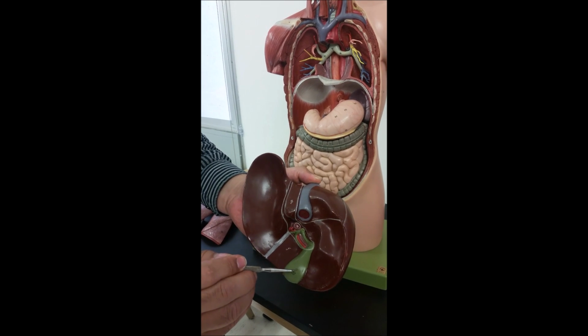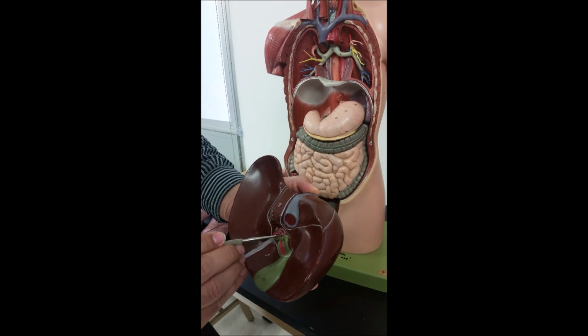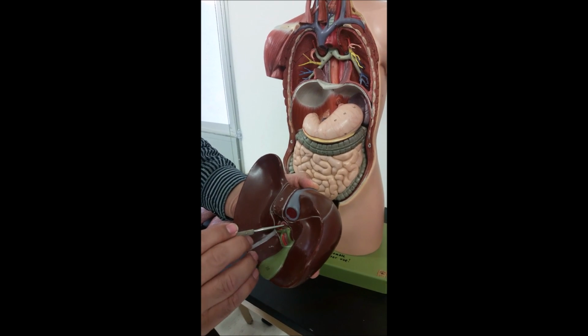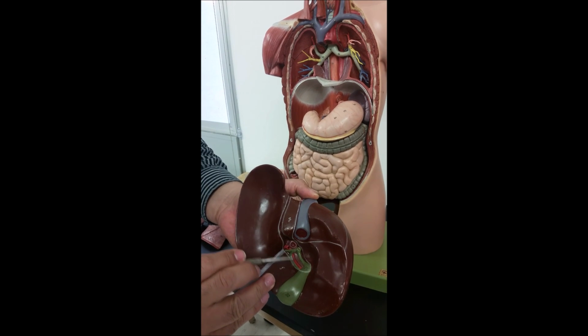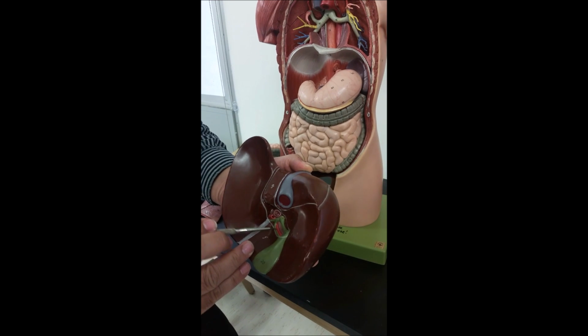This is the gallbladder, cystic duct, right and left hepatic ducts will join together to make the common bile duct. The purple is the hepatic portal vein, and the red will be the hepatic artery.